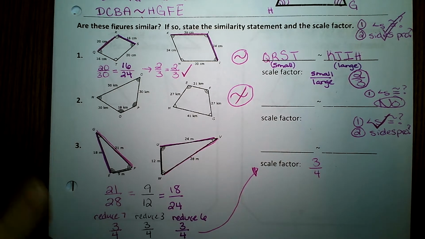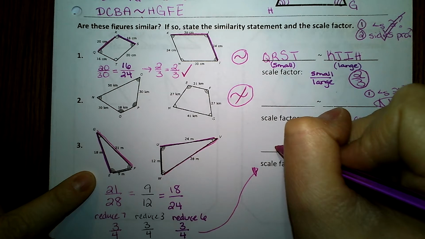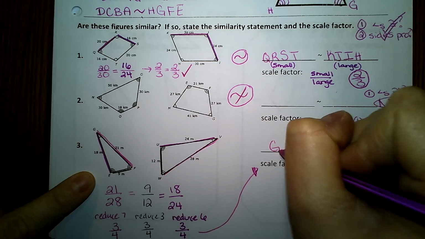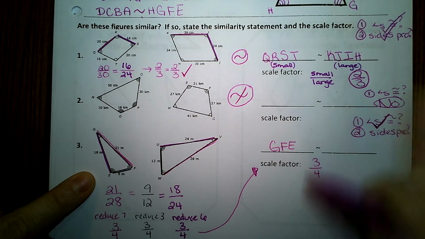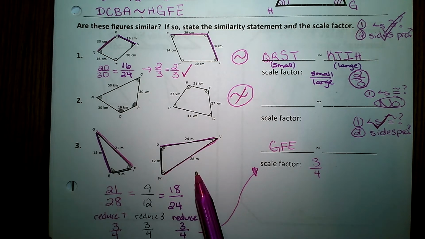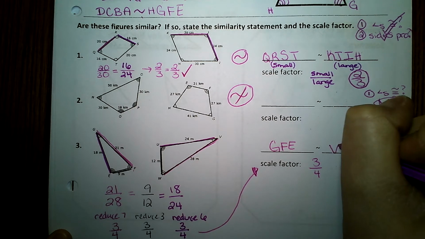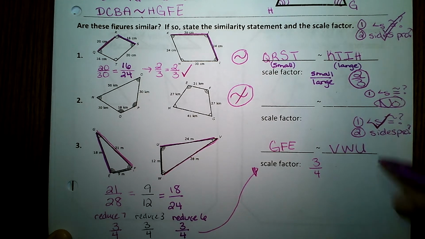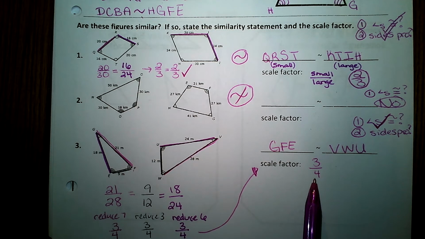We are saying that the smaller triangle, which I'm going to call GFE, is similar to the larger triangle VWU, and it is 3/4 the size.